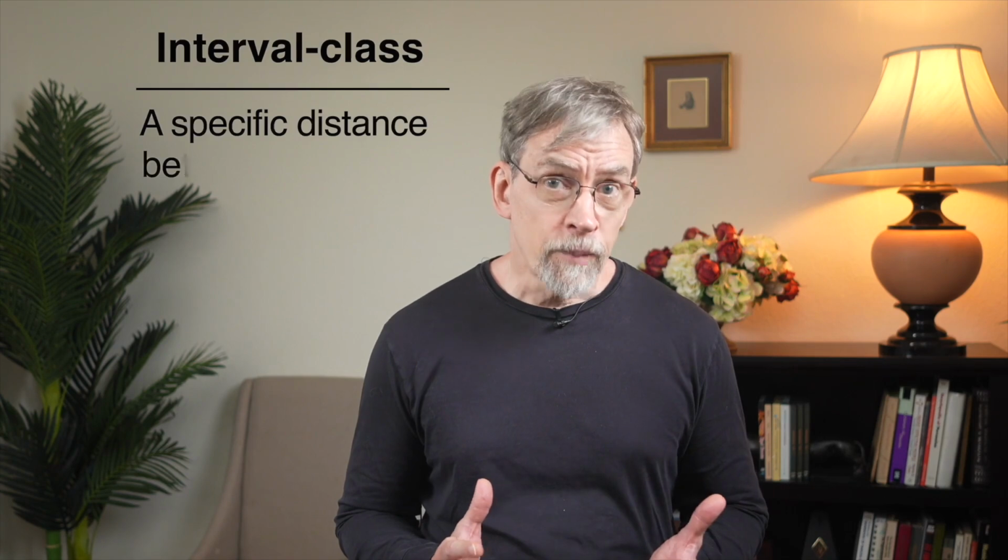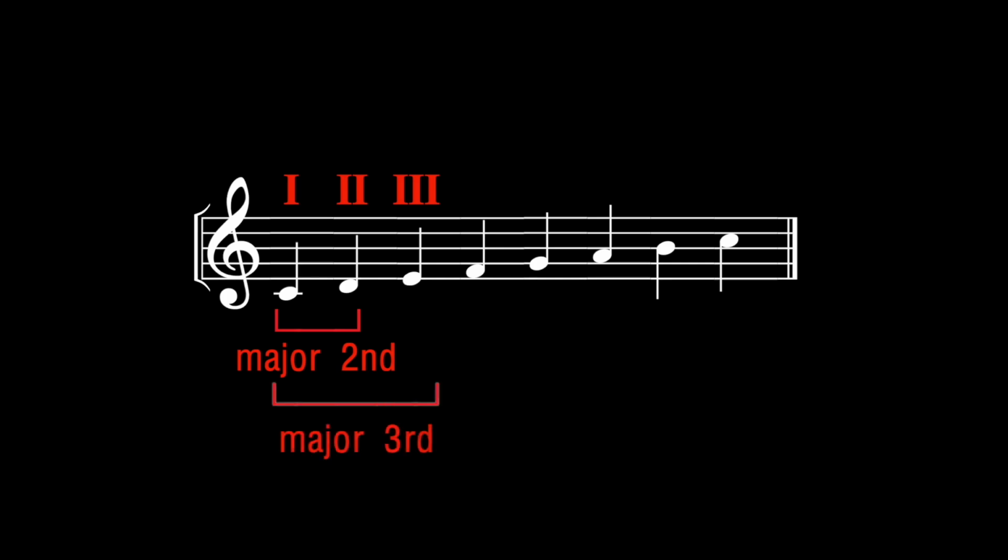Pitch classes within a set have a particular functional relationship with one another, and as such generate a set of interval classes. Every pair of pitch classes obtains a corresponding interval class. For example, in C major, its first and second degrees form an interval of a major second, whereas its first and third degrees make up a major third.